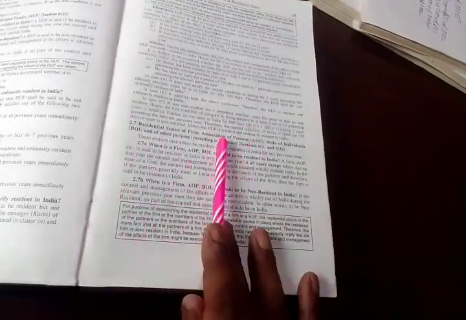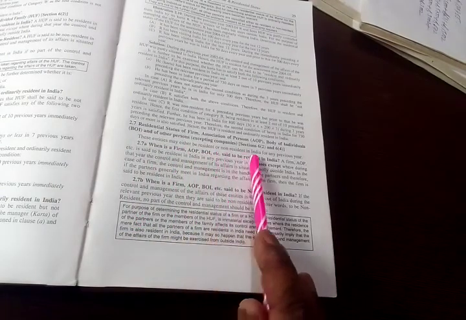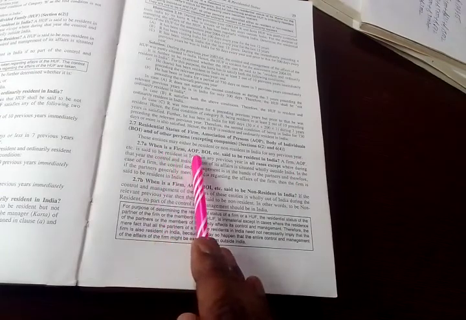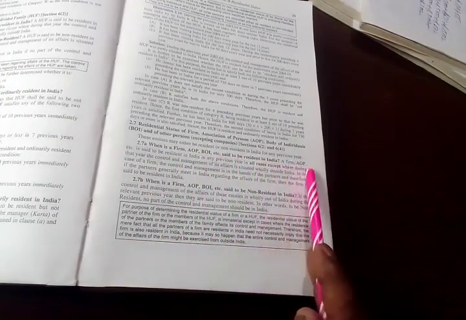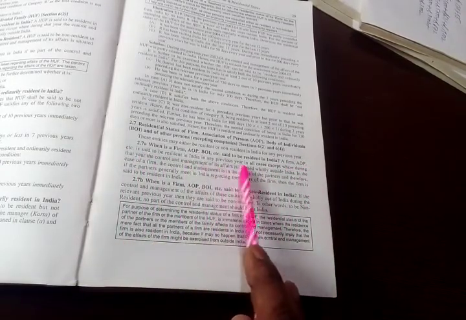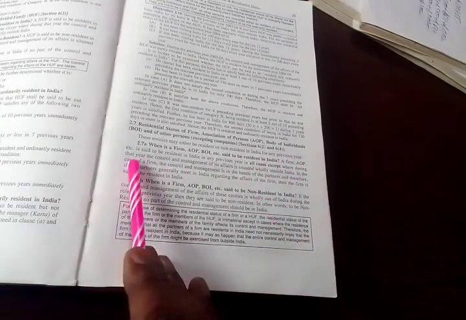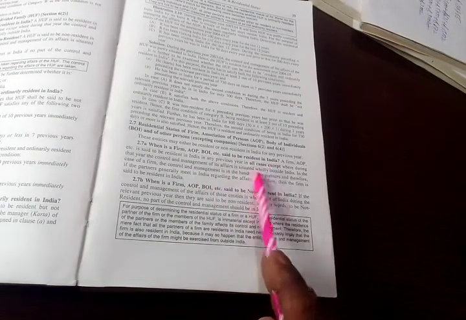देख लेते हैं. These entities may either be resident or non-resident in India for any previous year. When is a firm, AOP, BOI, etc. said to be a resident in India? A firm, AOP, etc. is said to be resident in India in any previous year in all cases except where during that year the control and management of its affairs is situated wholly outside India.